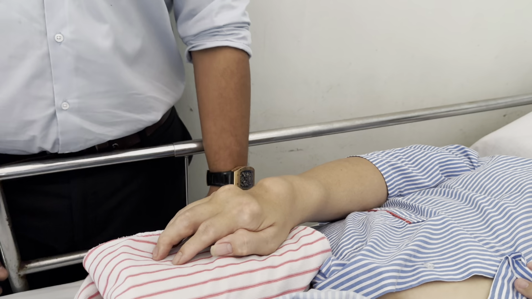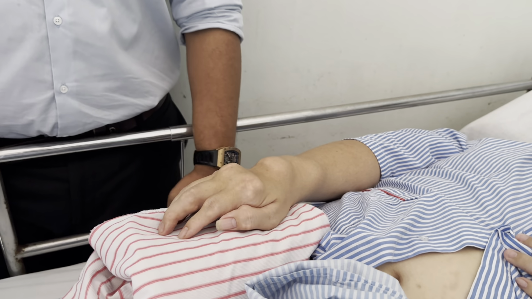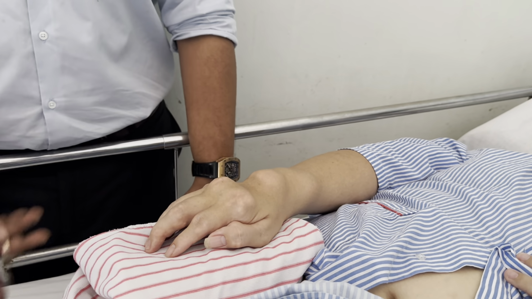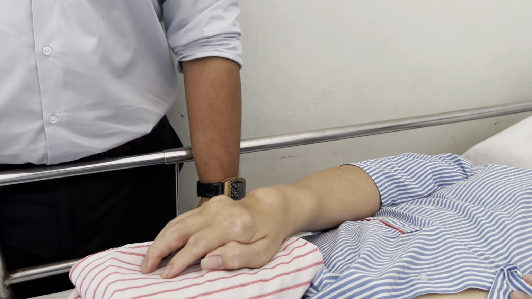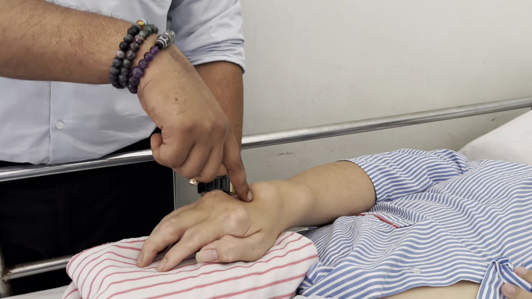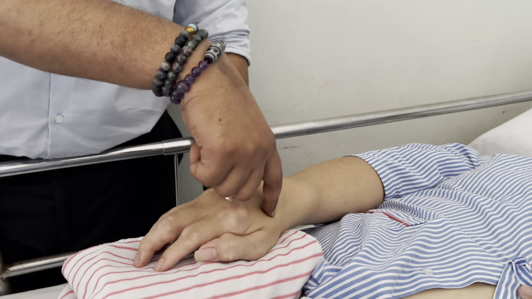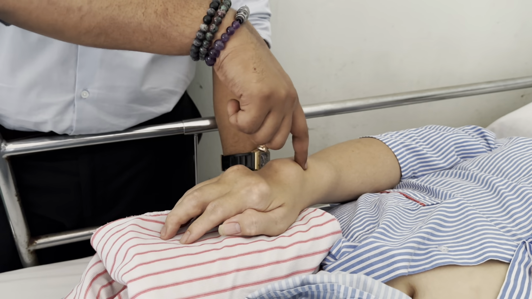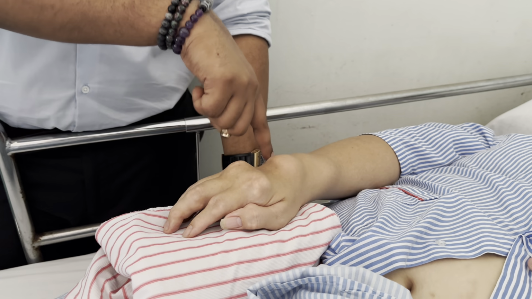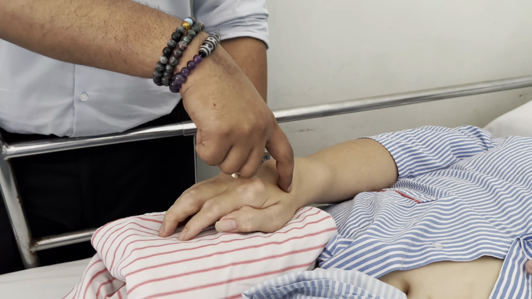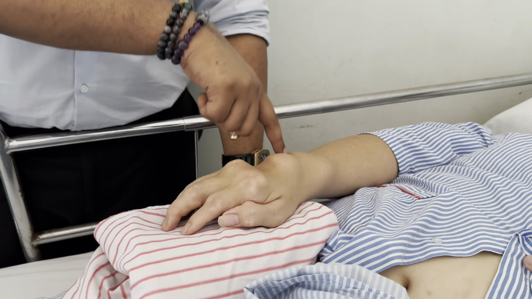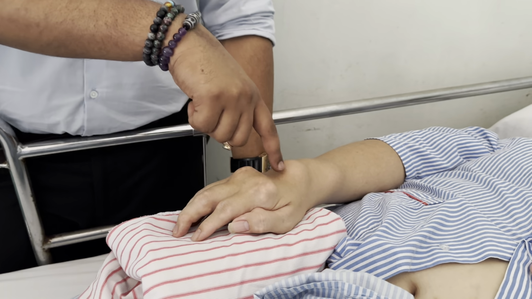Then edge. What is edge? How do you palpate for edge? Remember, ulcer edge is different, this is different. You use your index finger and just palpate at the margin. What's the significance of doing this? To see if there's any diffusion, to check the edge of the swelling.